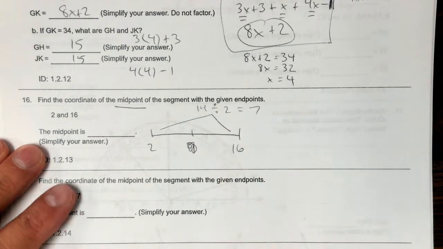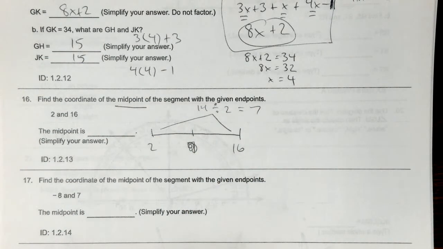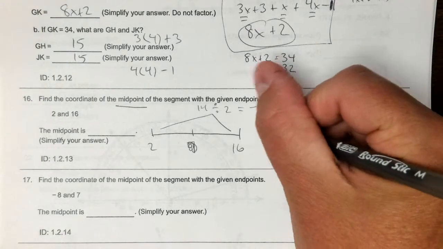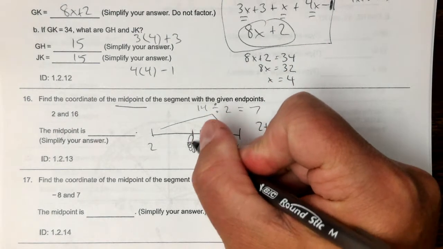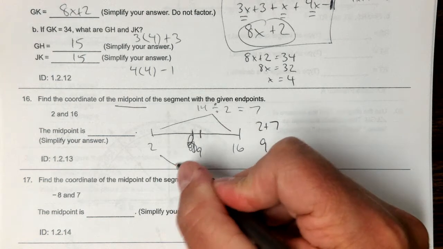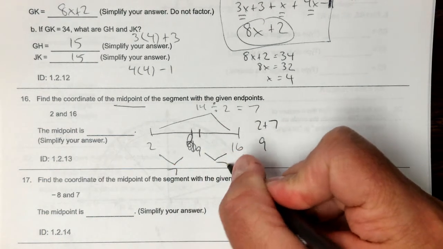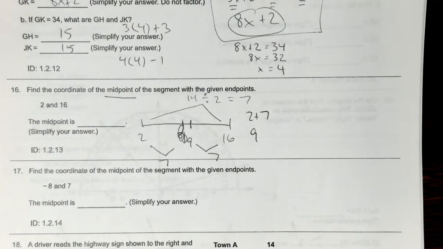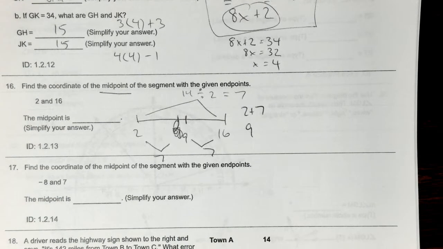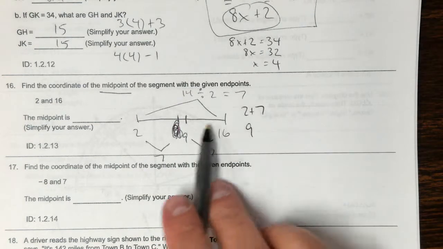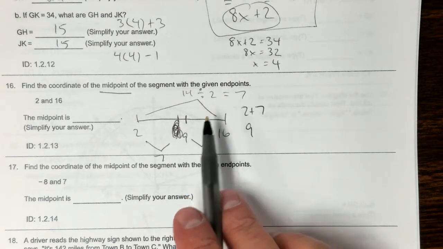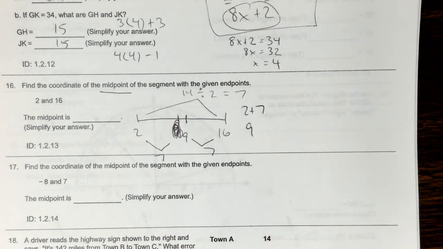The 14 divided by 2 is 7 is right, but then I need to say 2 plus 7 and get 9. So this is 7 units apart, and so is this.